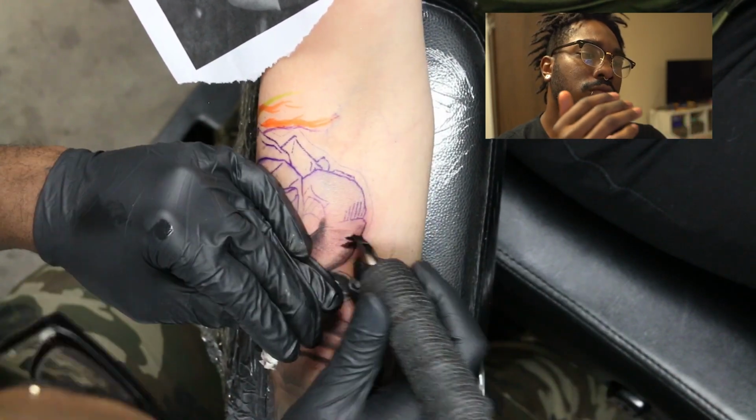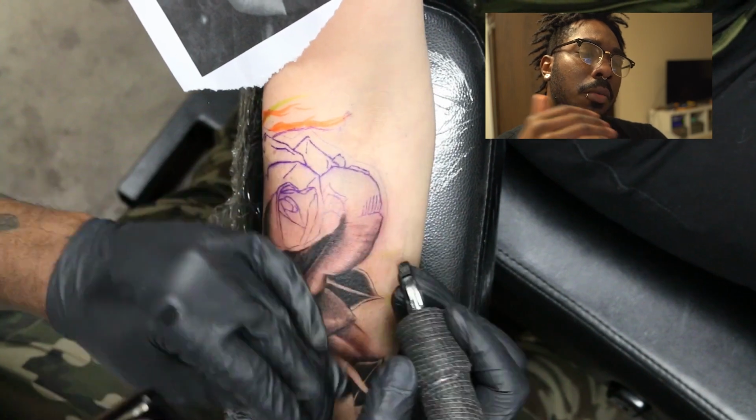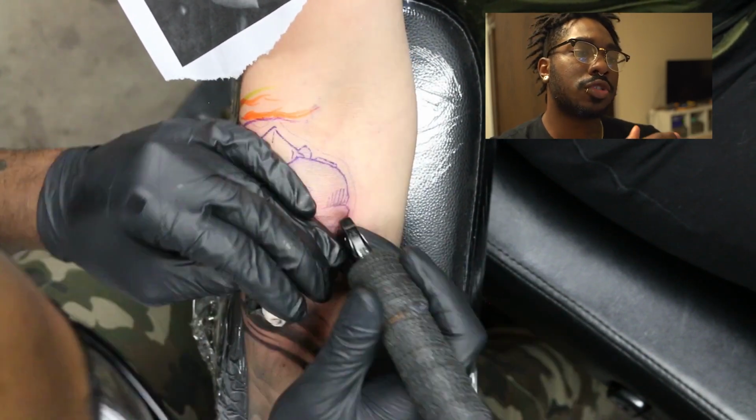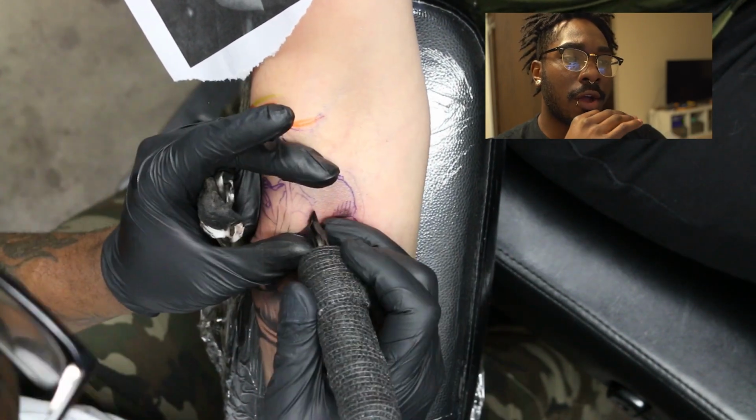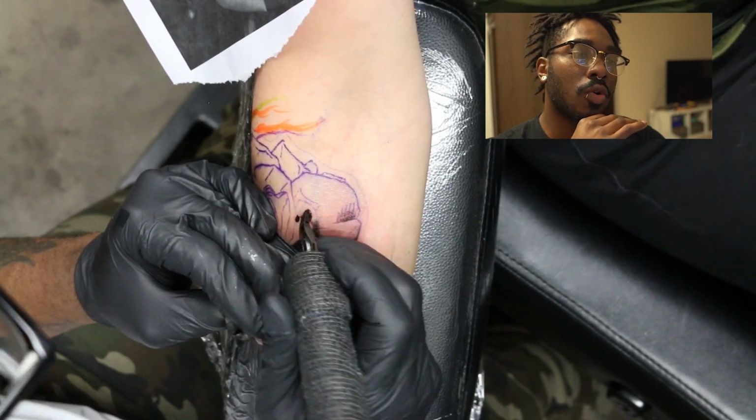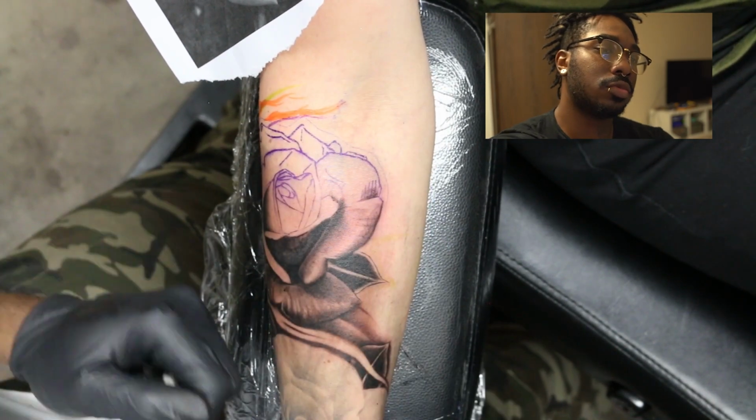But yeah, so got some mid-tones in there, blending them out to some lighter tones, as well as getting that core shadow in there, some reflected light.